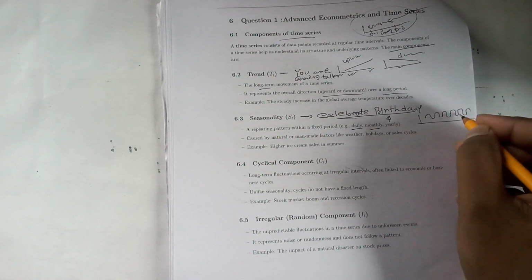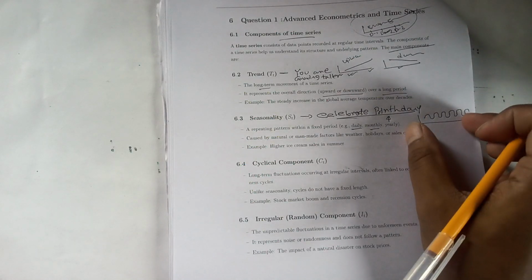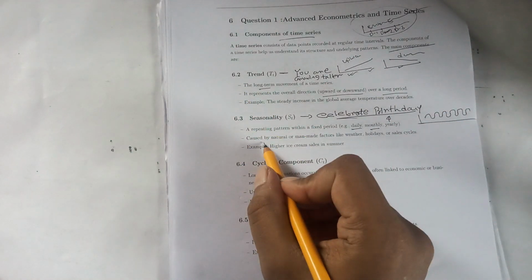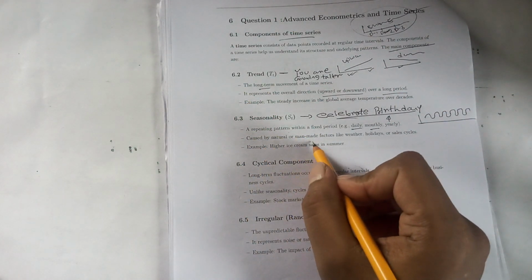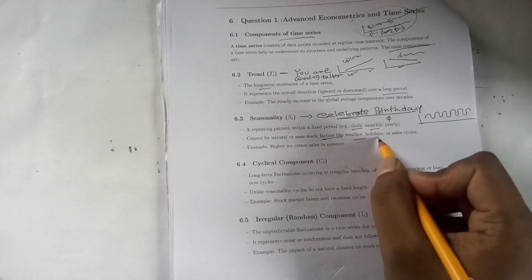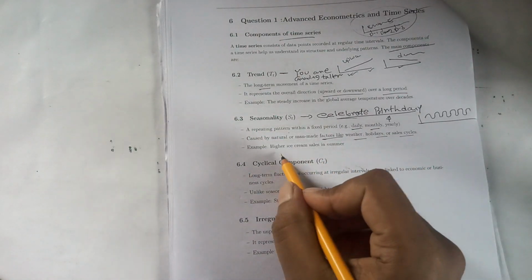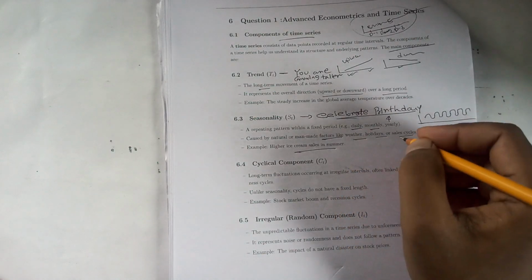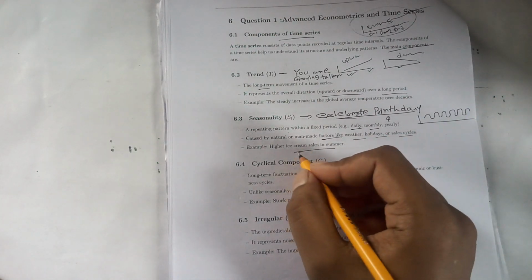It's a constant pattern all over time, caused by natural or man-made factors like weather, holidays, sales cycles, higher ice cream sales in summer. Definitely every year in summer, the ice cream sales will get higher. So this is an example of seasonality.